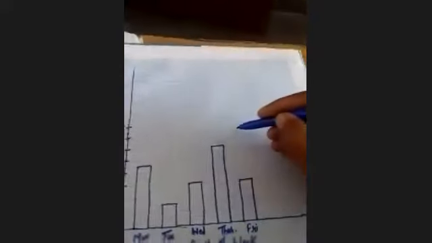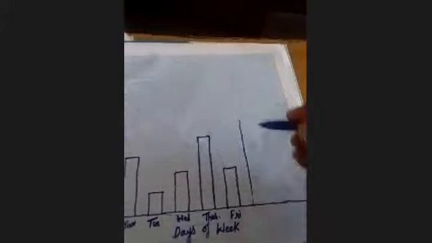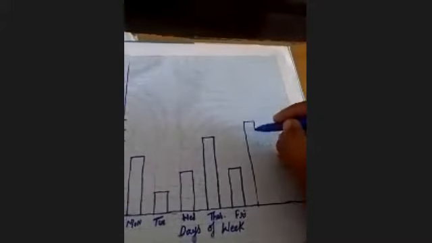And last is Saturday 15. Yes, students, this is 14. This point is 16. So 15 lies between 14 and 16. This point is 15. Saturday.